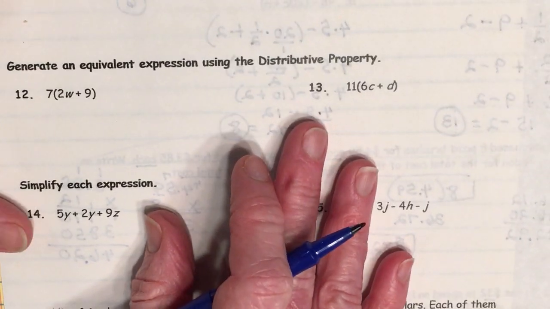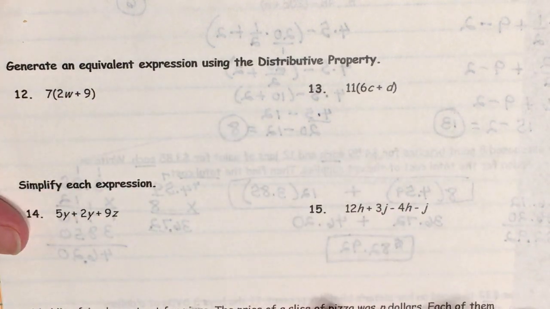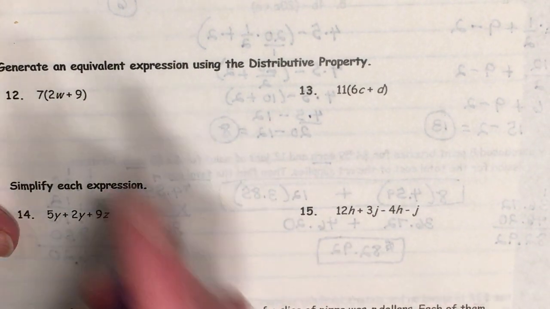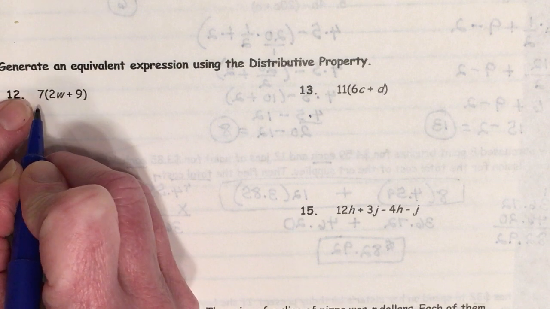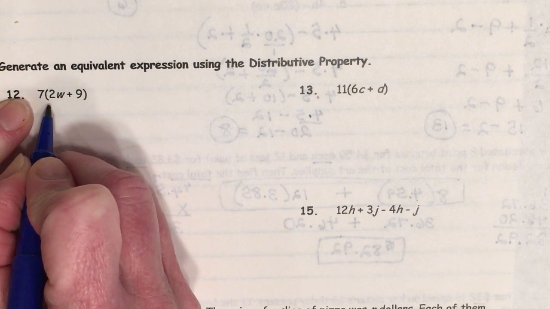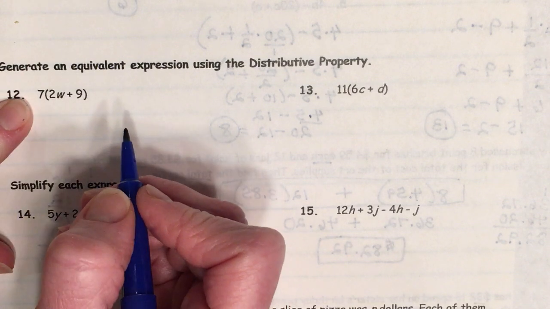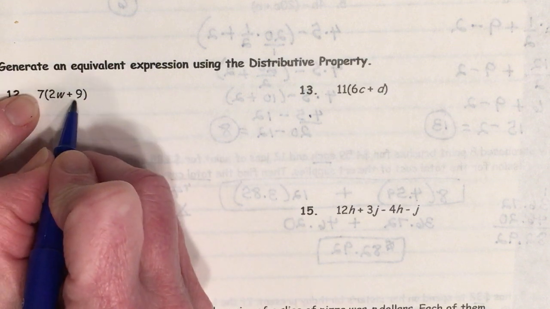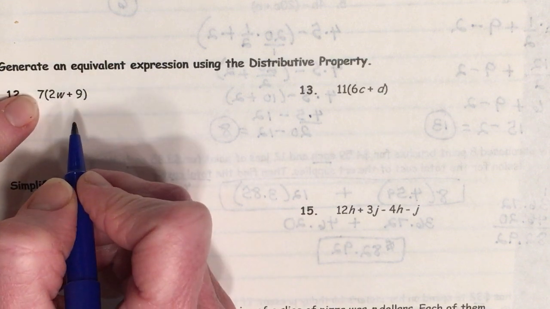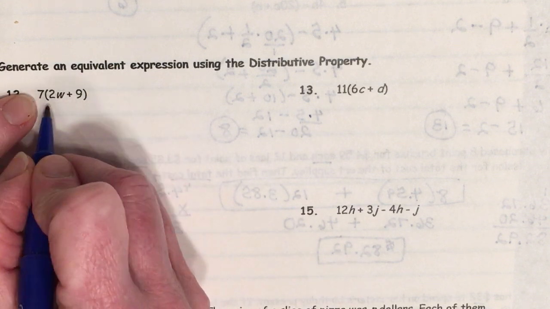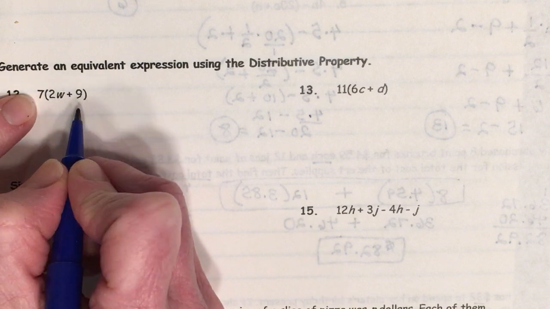All right, on number 12, it says generate an equivalent expression using the distributive property. So that's when I have a number outside of the parentheses, but I have multiple things inside the parentheses. Normally, I would try adding what's in the parentheses first, because that's order of operations, but I can't add these together. There's no W here.